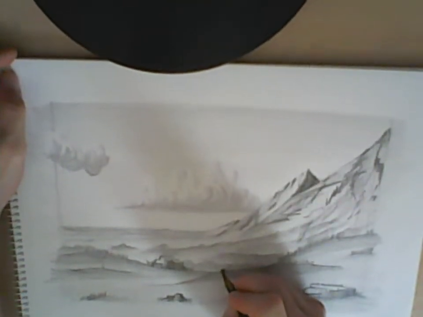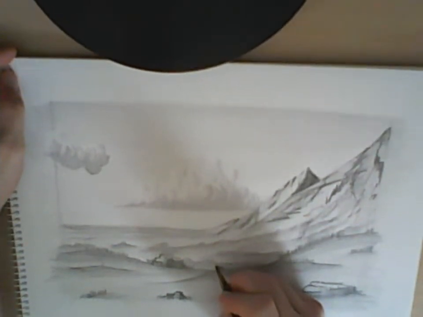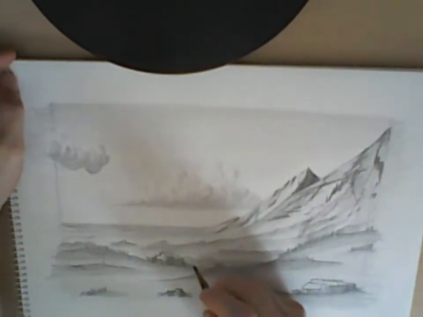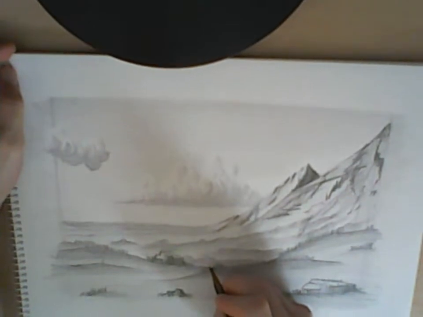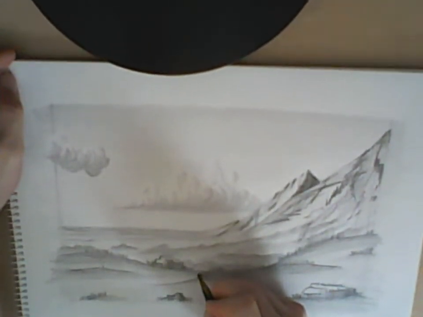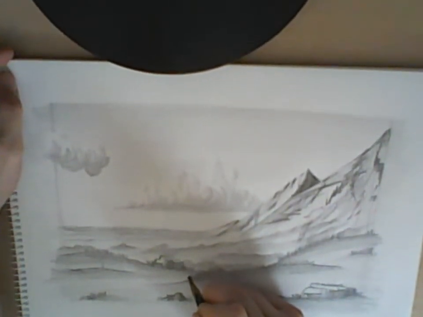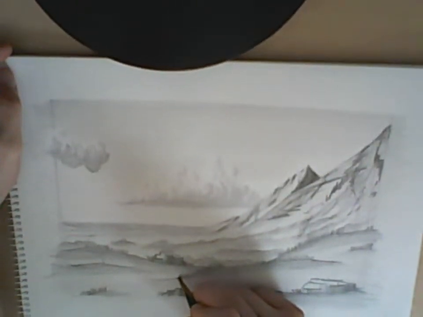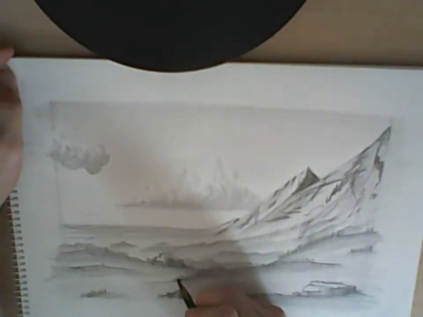A little bit more maybe right here. Going down this slope. Right there.